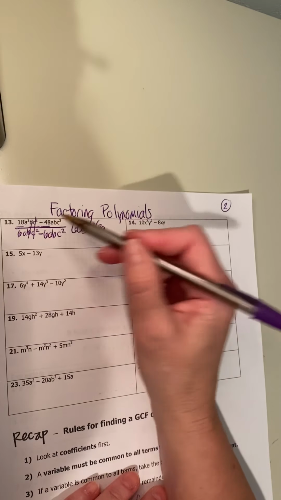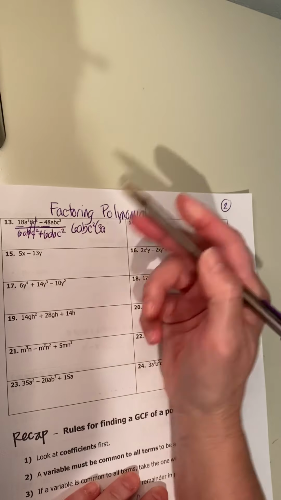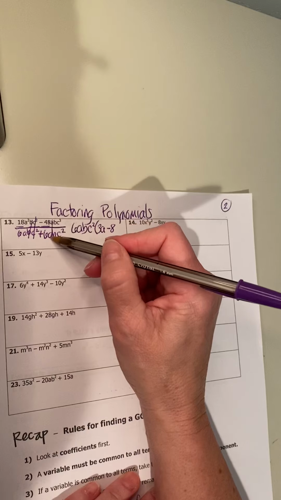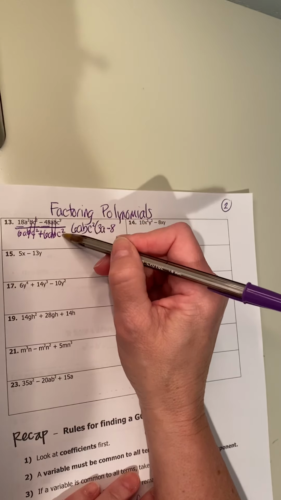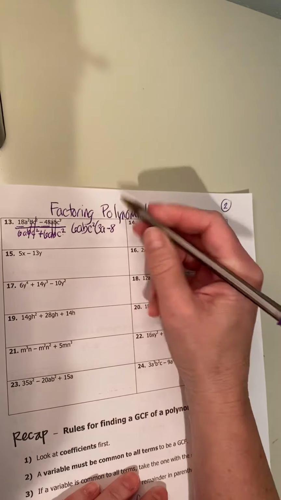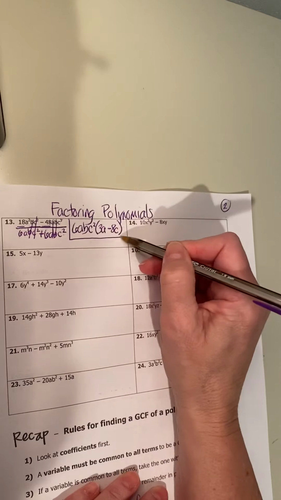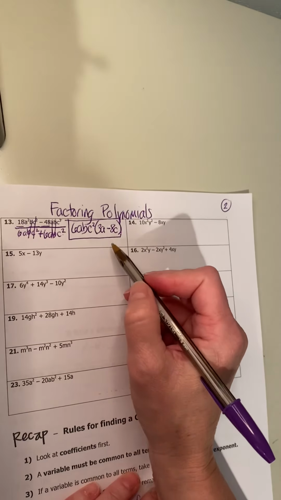The negative 48, excuse me, that's a positive 6. Negative 48 divided by a positive 6 is negative 8. The a's are going to cancel. The b's are going to cancel. C cubed divided by c squared is 3 minus 2, so that's c. So this one factors into 6abc squared times (3a minus 8c).